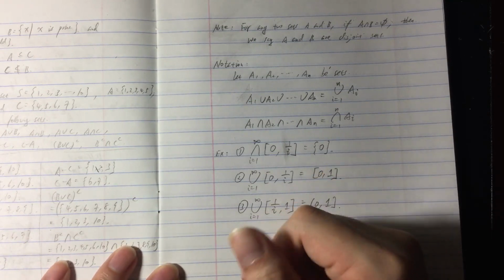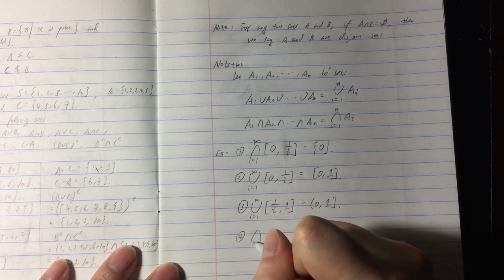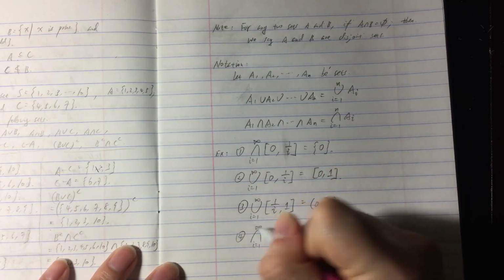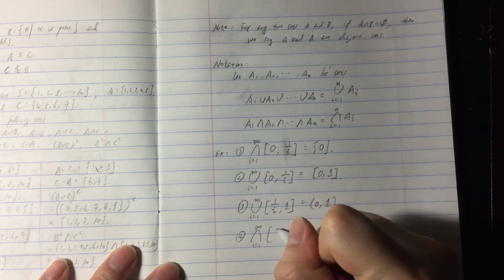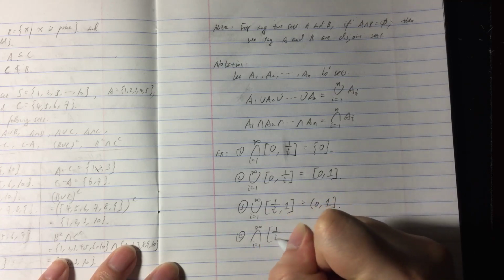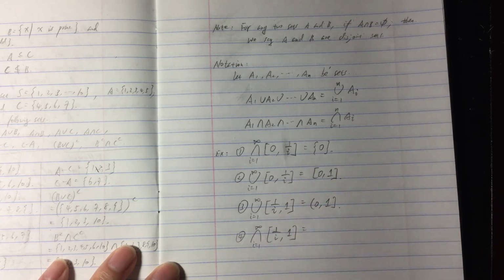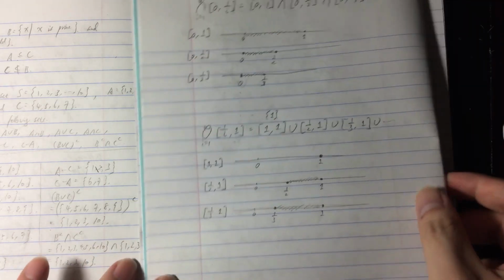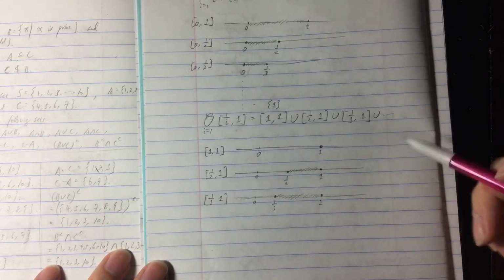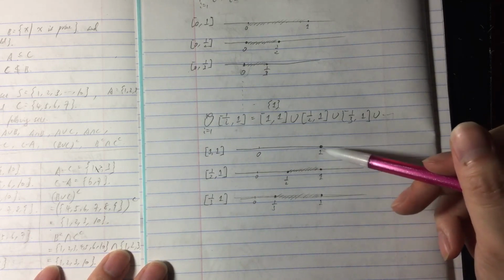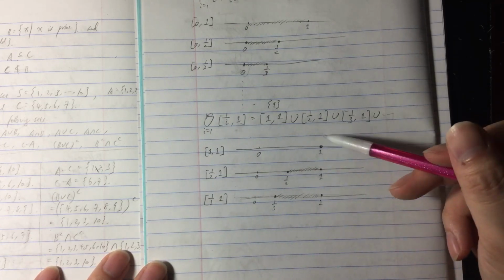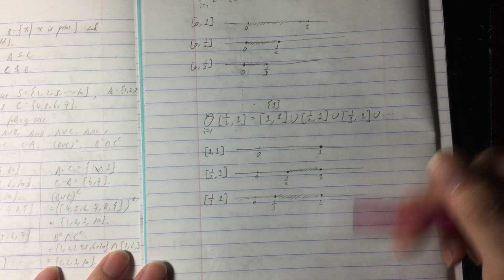Next, how about the intersection, i from 1 to infinity, of the interval from 1 over i to 1? Intersection means the common elements in the sets. Here we can see that the only common element in the sets is the number 1.